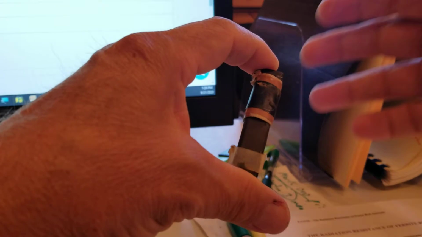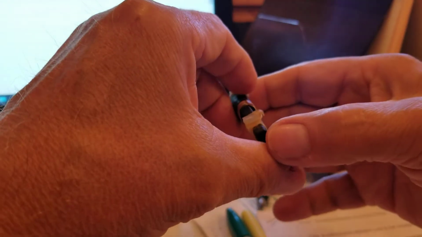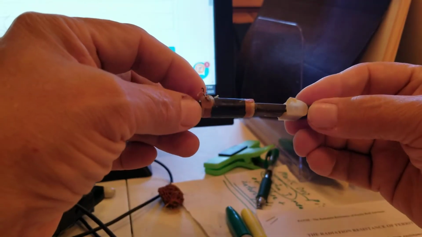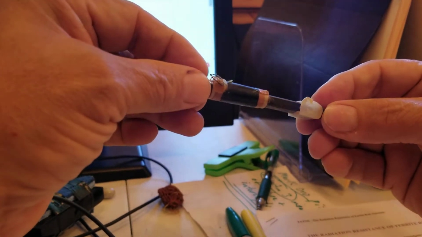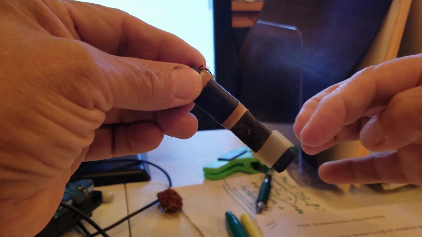So then in the 60s, transistors became common, and so the pocket radio became a reality. You could have a transistorized radio that was very small. So this was a marvelous invention.